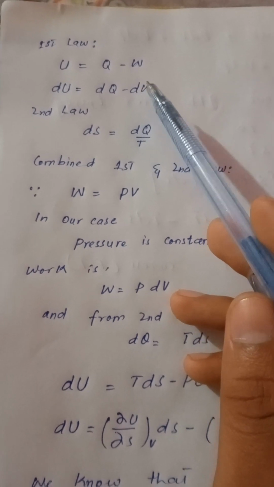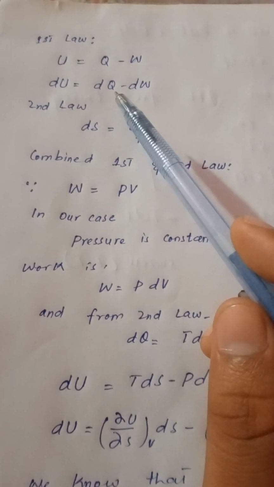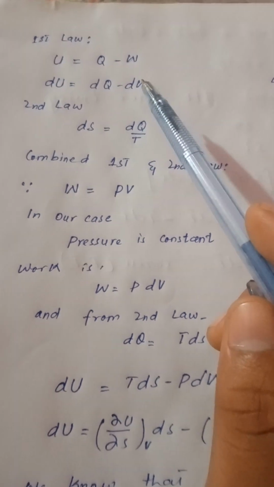The first law of thermodynamics explains that the internal energy of the system is equal to the heat of the system minus the work done by the system.